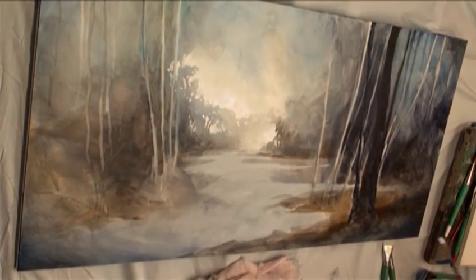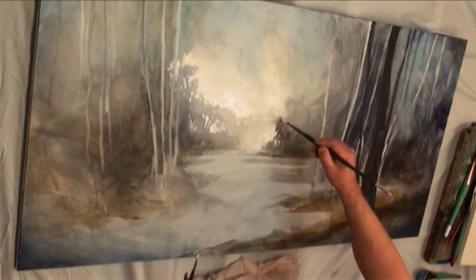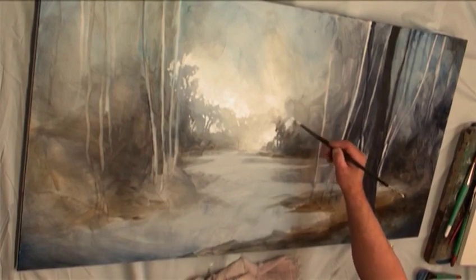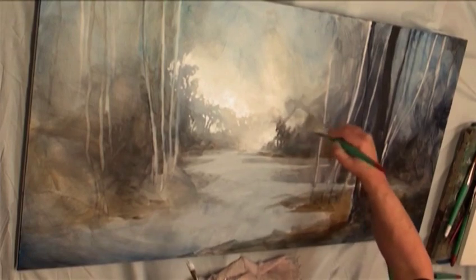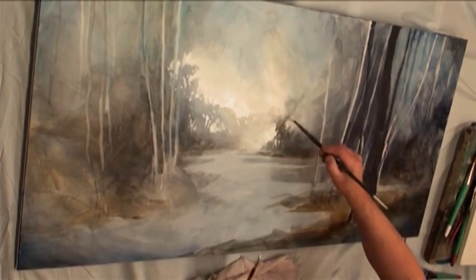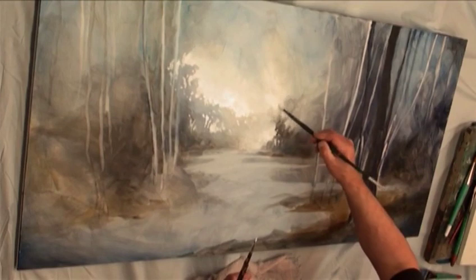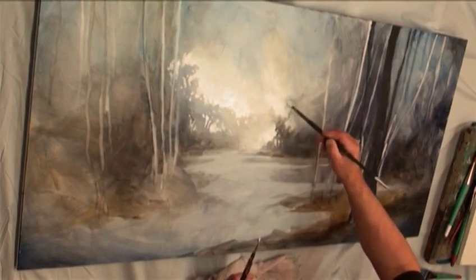Now you can almost see it. It almost looks like fog. It's actually just light. I do this on an awful lot of landscapes. I love it. Gives it a bit of an impressionistic touch.